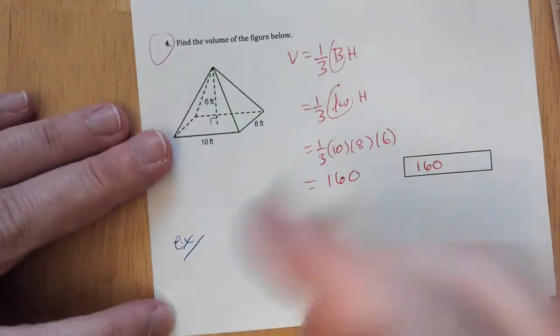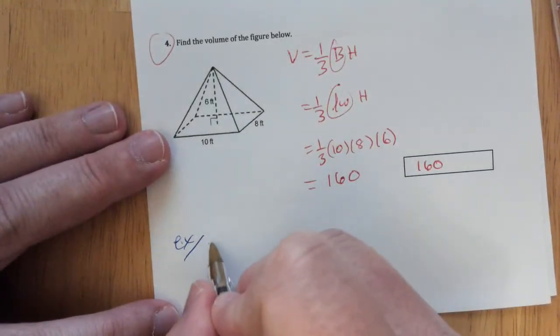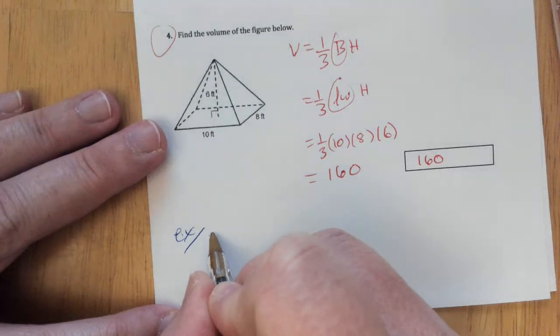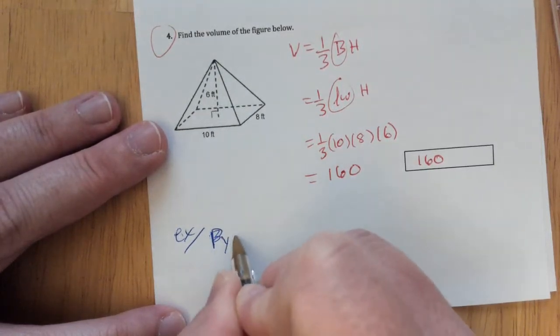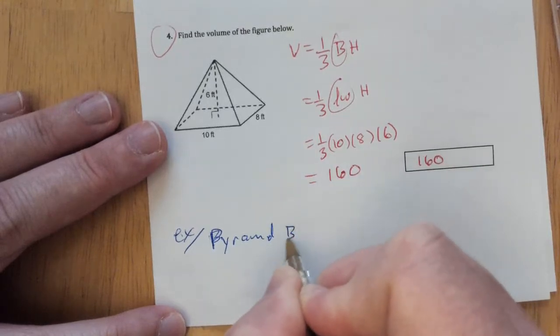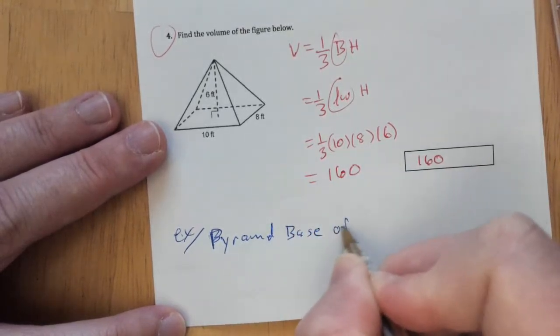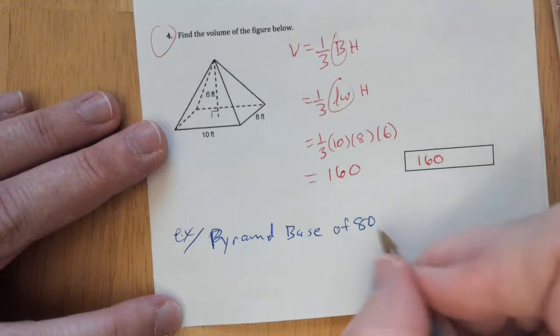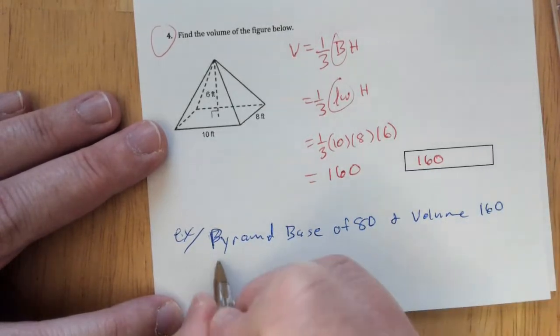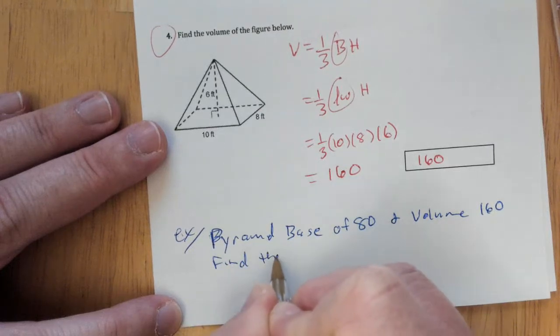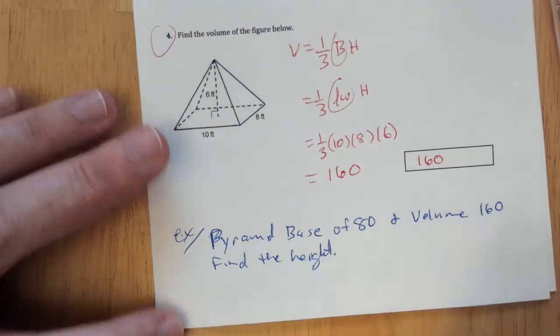They said, for example, a pyramid has a base of 80 and a volume of 160. Find the height. So that's a question that they might ask.